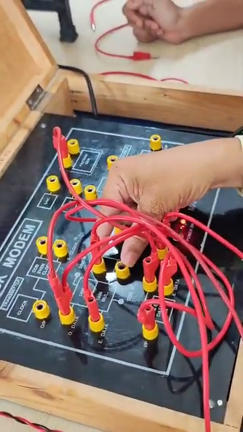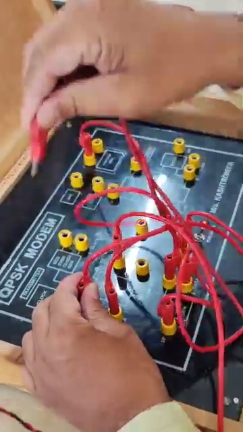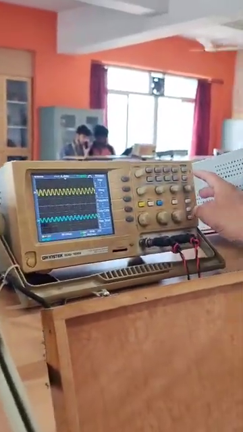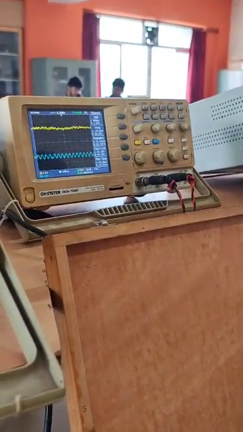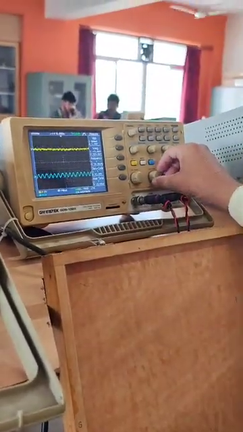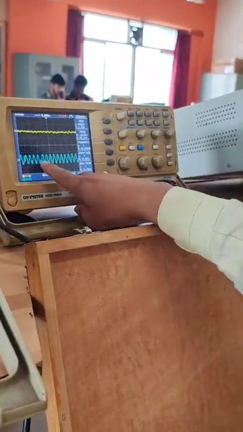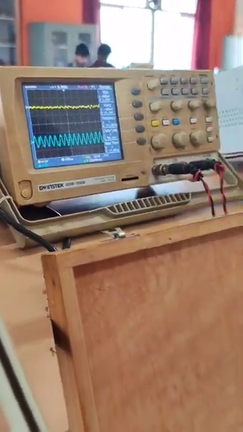And when we add these two, you will get the QPSK signal. You can observe the QPSK signal also here. So I will remove this one. So this is the QPSK signal. You can see the phase shift. This is the QPSK signal.